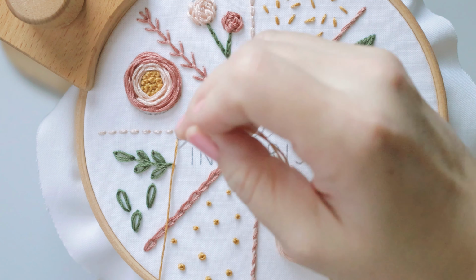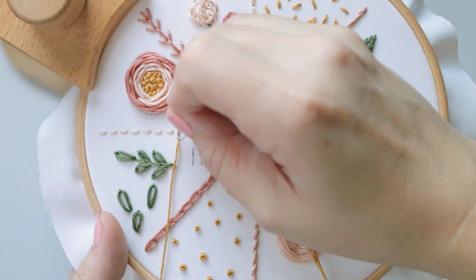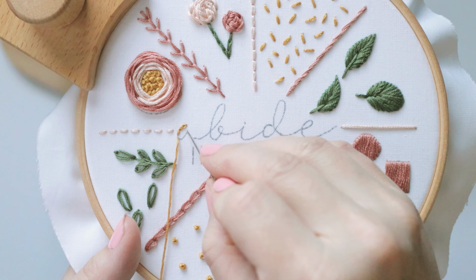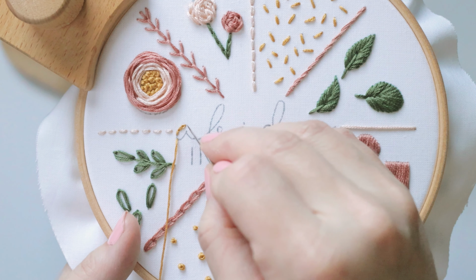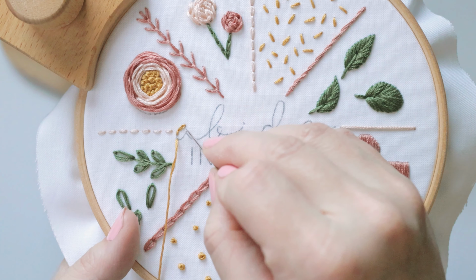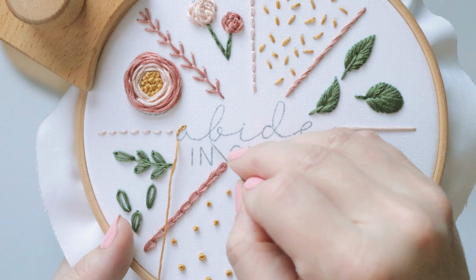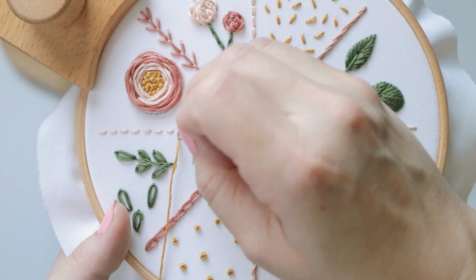Now, when you stitch text, I do like to go in the order as if you were writing it. So with the A, we wouldn't start here and go this way. We're going to start at the top of the A and go around and then follow our line as if we are writing the actual word.